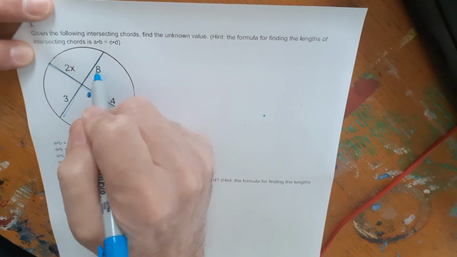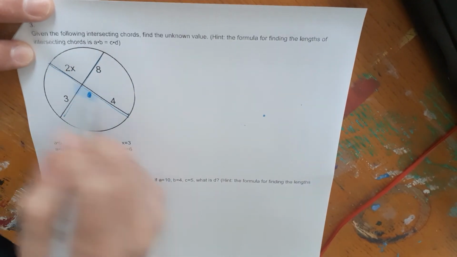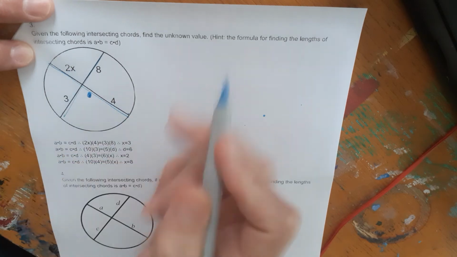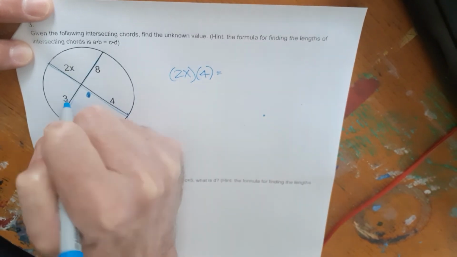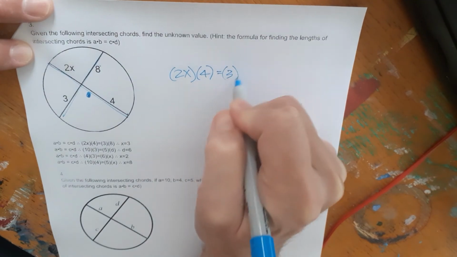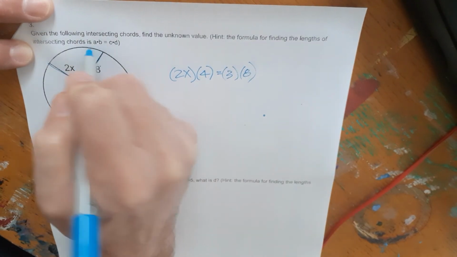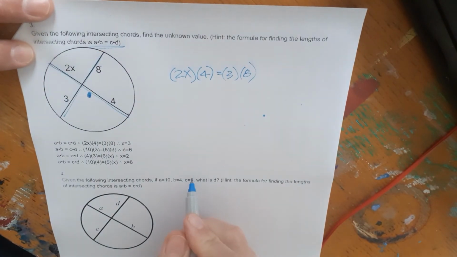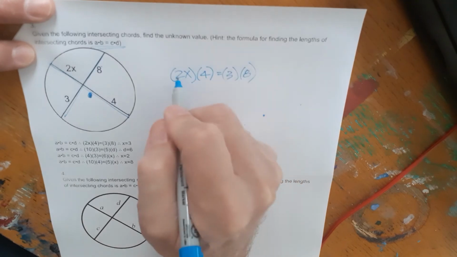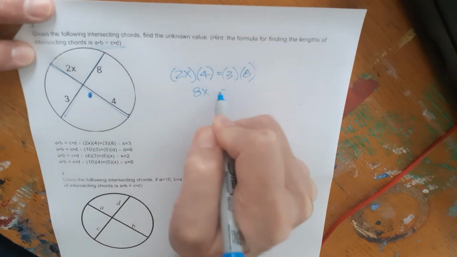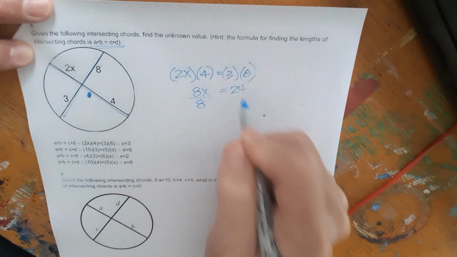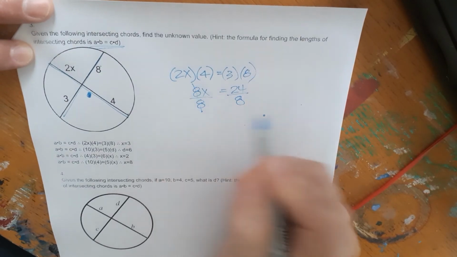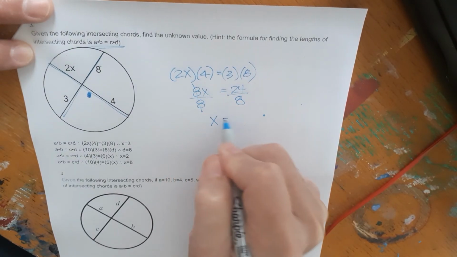With that said, we have 3 times 8, and maybe I'll do this side. We'll keep the x's on the left, so we'll do 2x times 4. 2x times 4 equals 3 times 8. And that's following this right here, the a times b equals c times d. 4 times 2x is 8x equals 24. 3 times 8 is 24. Divide by 8. What you do to one side, you must do to the other. 8 over 8 is 1. 1 times x leaves you with x.